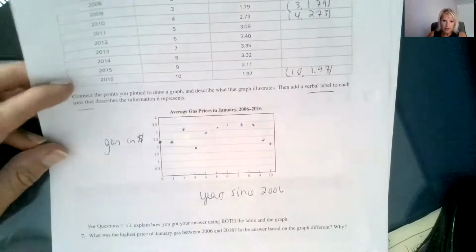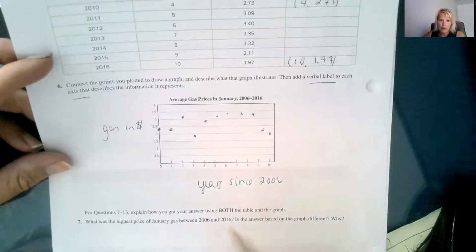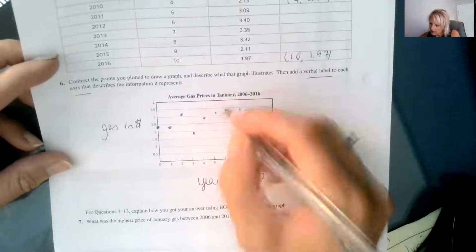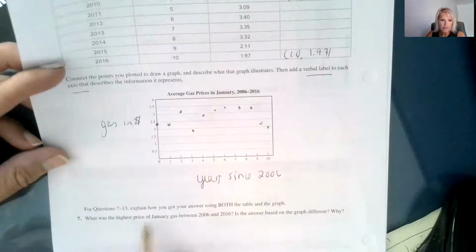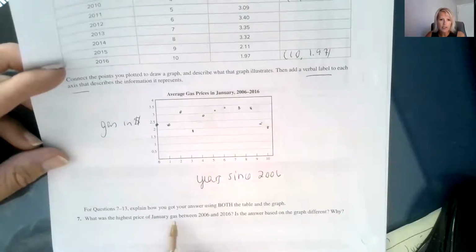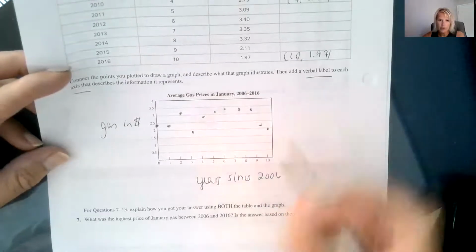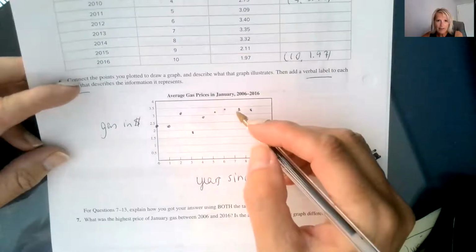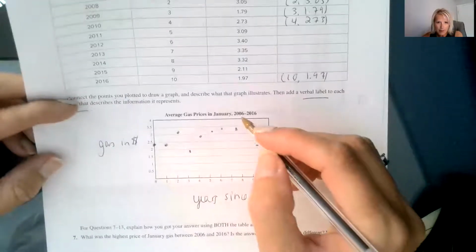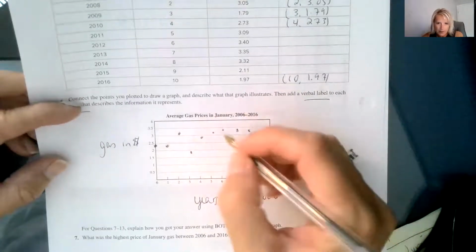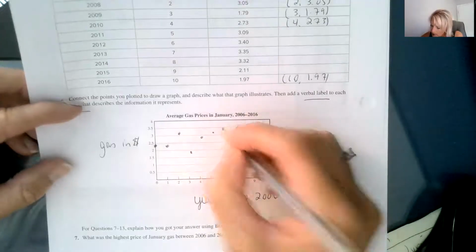Okay, so this is what your graph should look like or thereabouts. So number 7 says, what was the highest price of January gas between 2006 and 2016? Is the answer based on the graph different? On my graph, this should be the highest point.